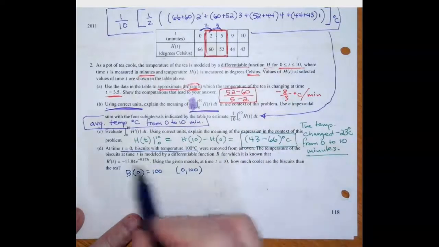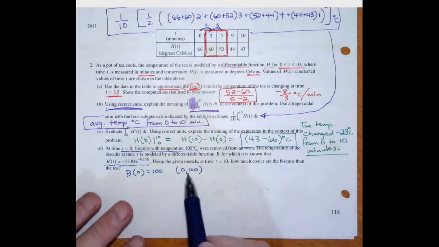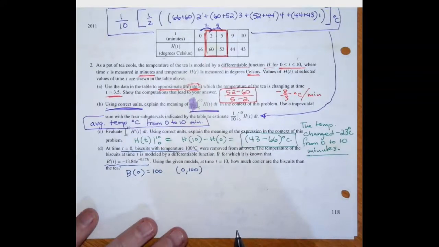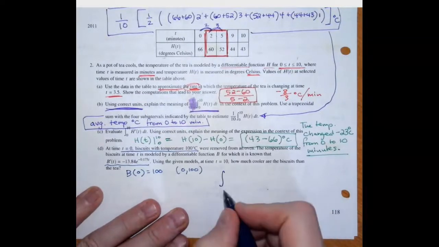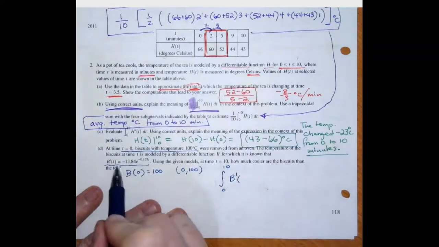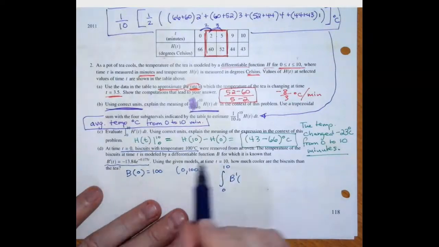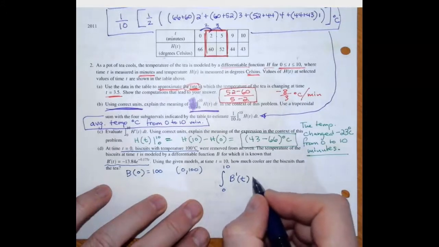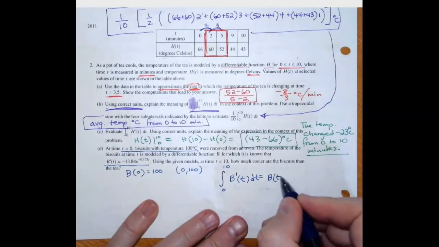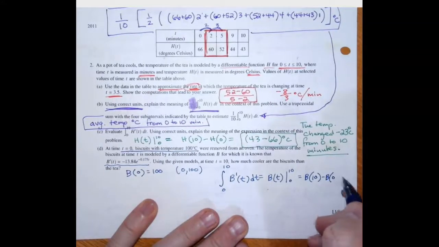The temperature of the biscuits is modeled by a differentiable function B, and we know that the derivative of B is equal to this. Using the given models at time equals 10, how much cooler are the biscuits than the tea? So we need to calculate the temperature of the biscuits. If we integrate a rate, we get an amount. This is the rate of change of the temperature of the biscuits, because B is the temperature, so the derivative is the rate. If we integrate that, we will get B of t from 0 to 10, which would be B of 10 minus B of 0.